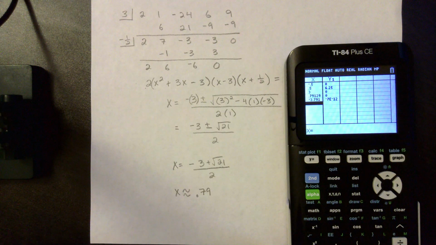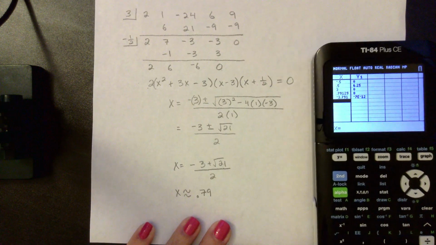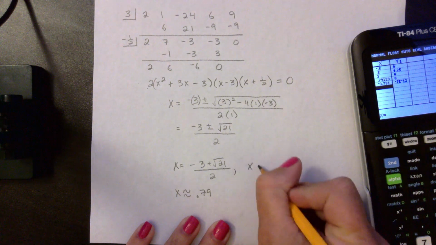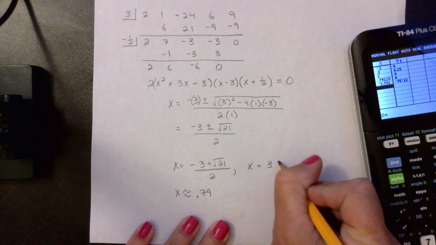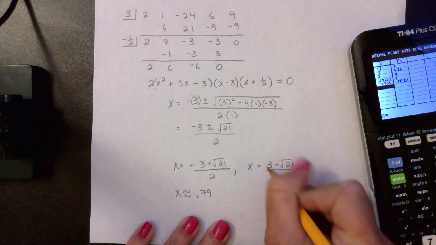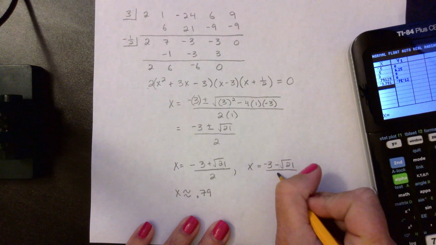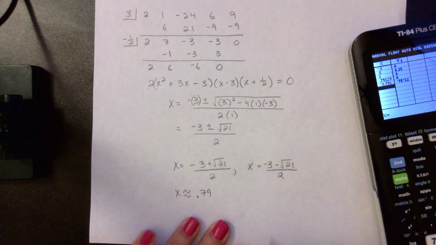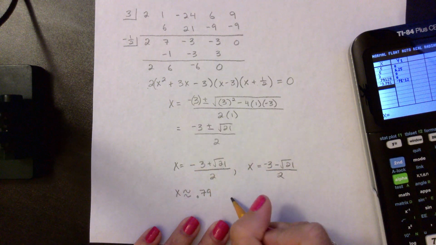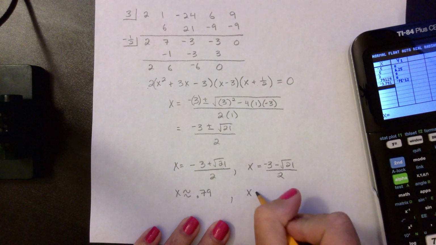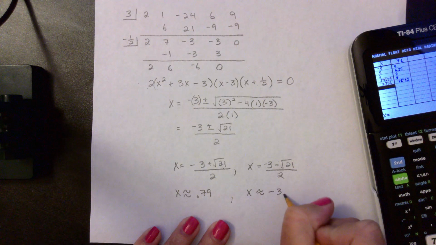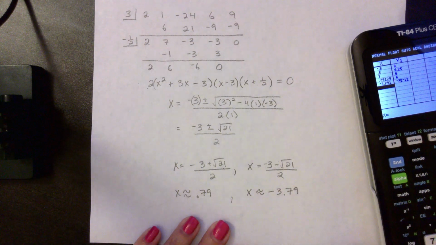Okay, so I'm going to write that down real quick, and then I want us to look at the graph. So again, my exact answer would be negative 3 minus the square root of 21 over 2. I'm fine with you keeping it like this in your list, but I think it's easier to see that this is our negative 3.79.